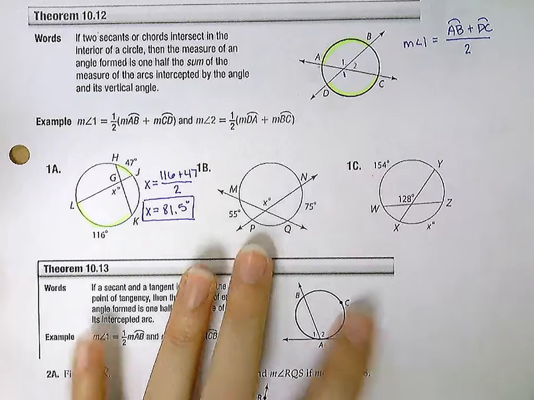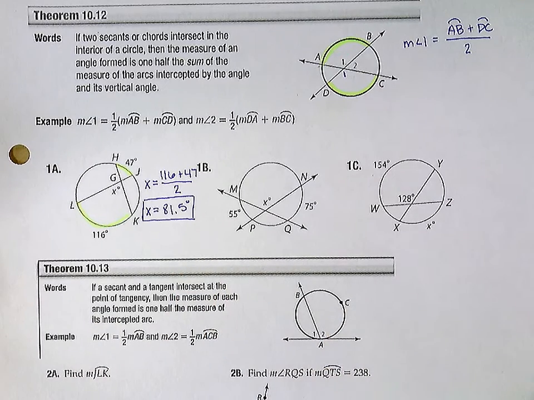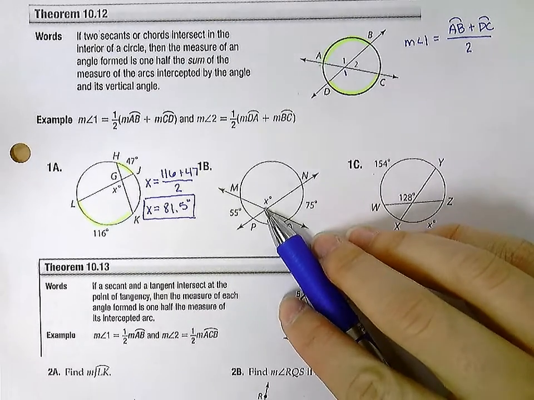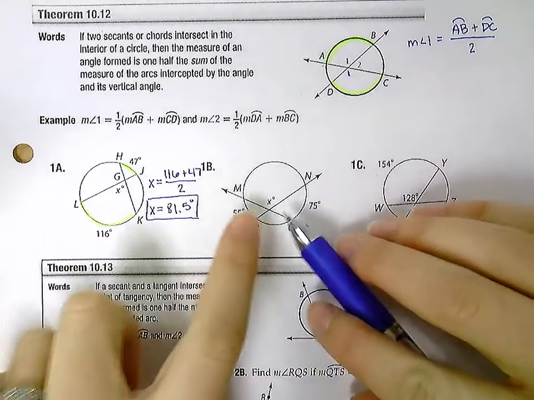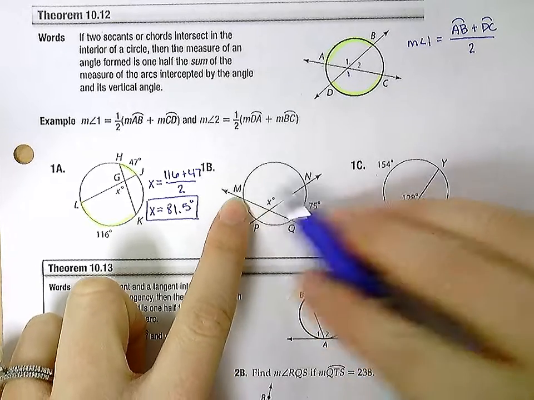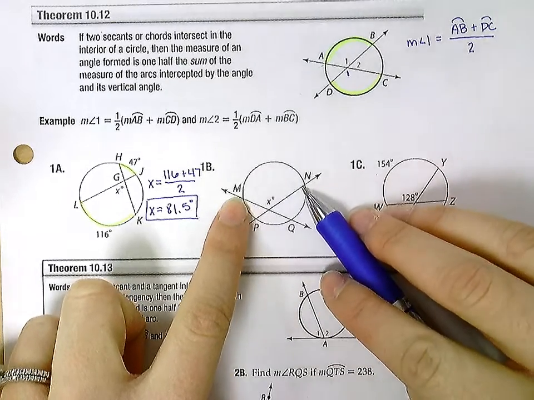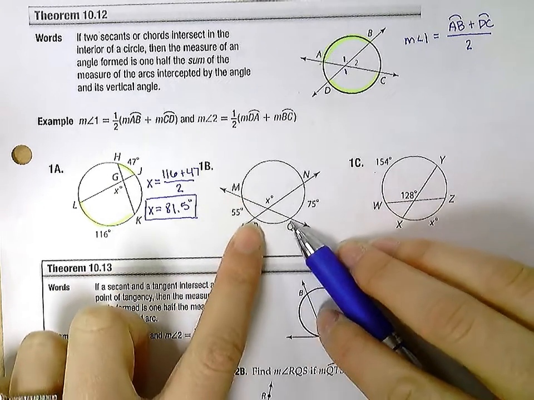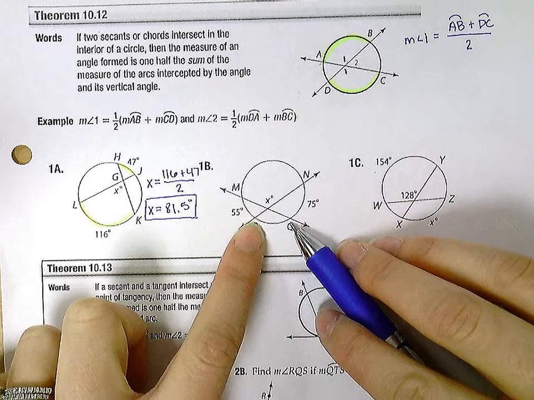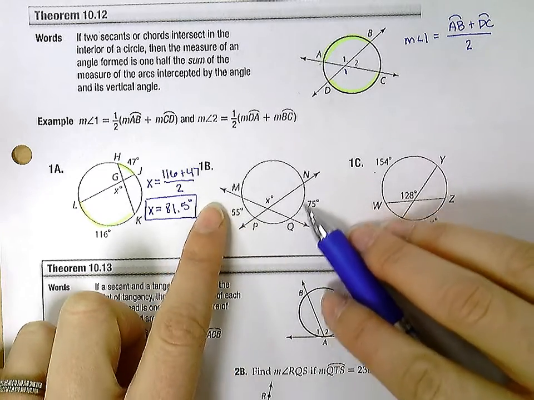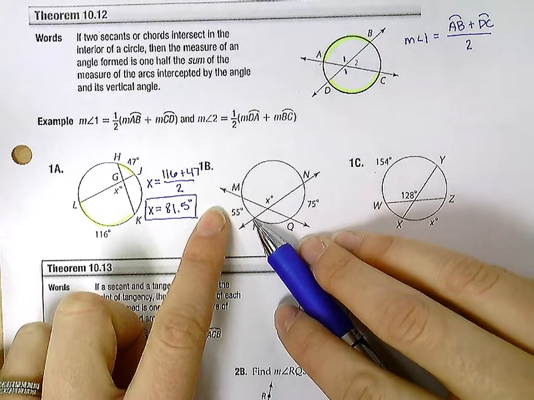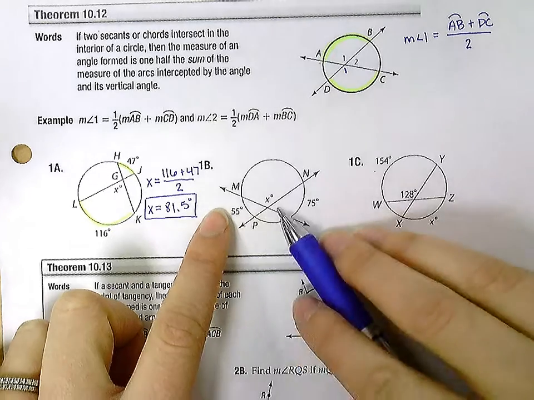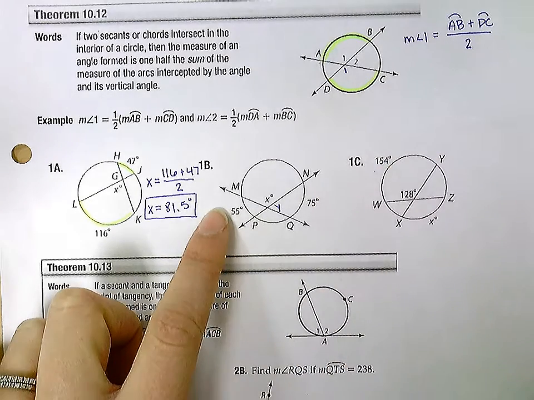All right, 1B. This one's a little bit different. My angle, or x, that I'm looking for is this one right here. Well, if I try and find the arc that's intercepted by that angle, it would be MN, but I don't have a measure for that one. And if I look at the vertical angle, I also don't have a measure for that one, right? However, if I look at these two arcs, I do have measures for those ones. Okay? So what I can do is find this angle here.